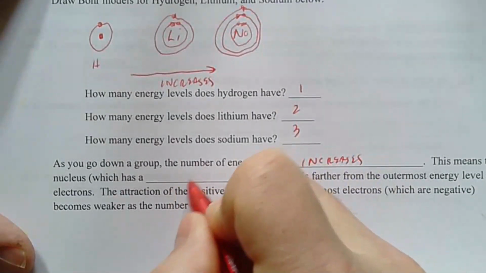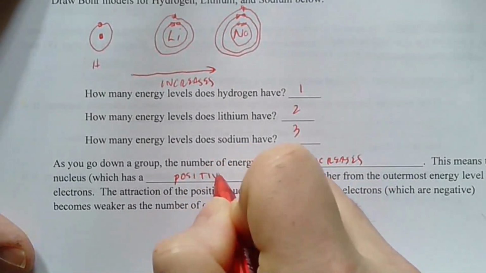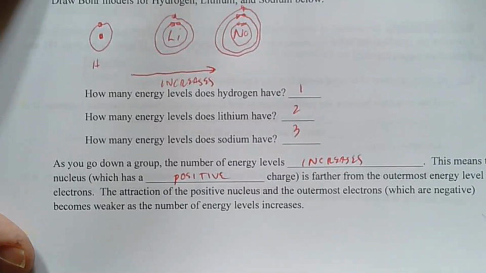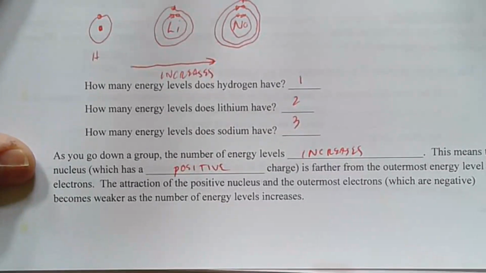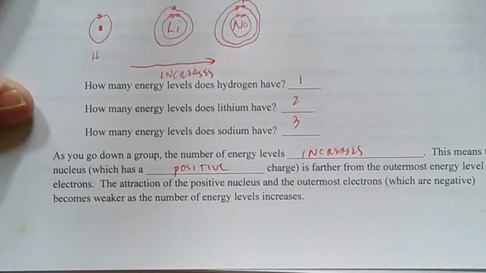That means the outermost energy level of the electrons is farther from the nucleus, which hopefully you recall has a positive charge. And this attraction of the positive nucleus and the outermost electrons, which are negative, becomes weaker due to this increased distance.